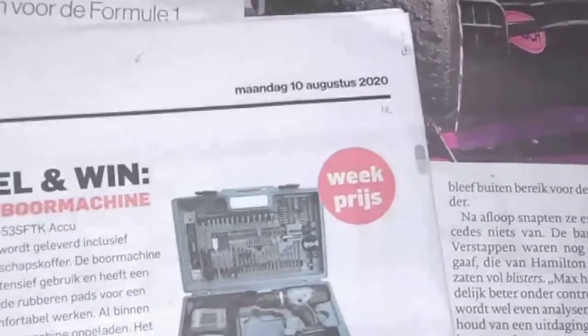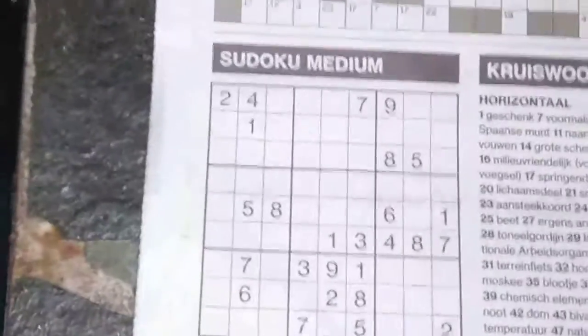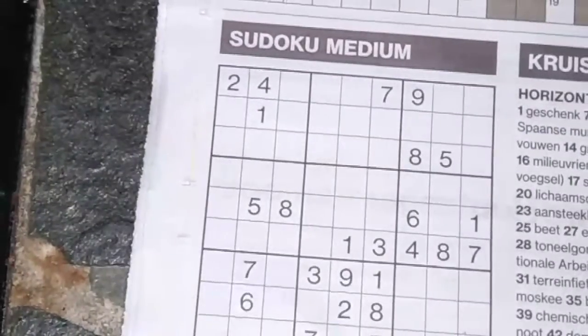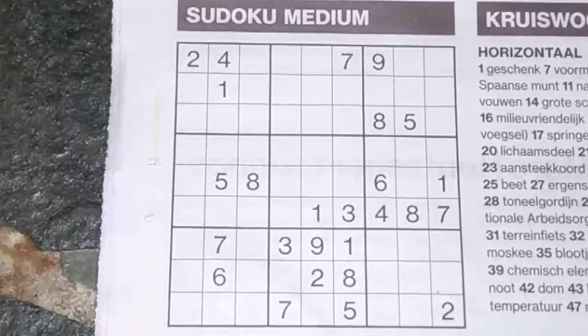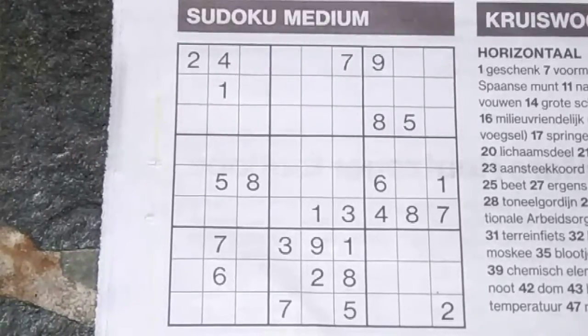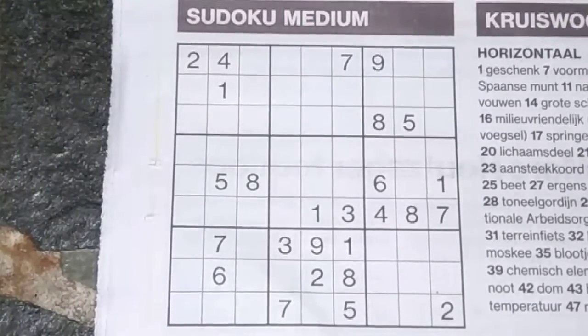Monday August the 10th 2020. We have here in the daily newspaper only one regular medium Sudoku. There is also in this newspaper an additional one with extra Sudokus, 6 Sudokus, so we have 7 Sudokus to go.